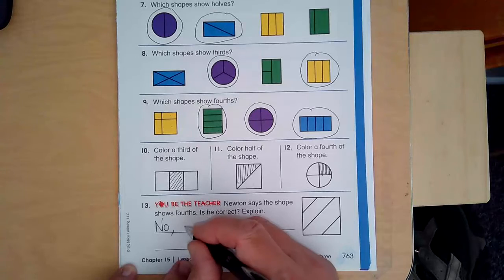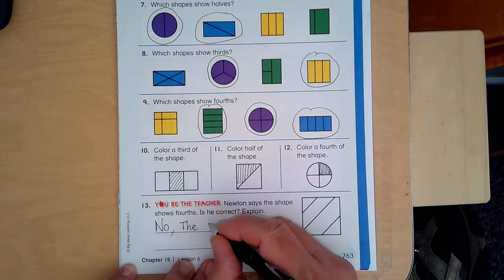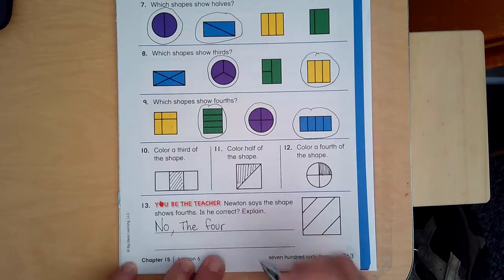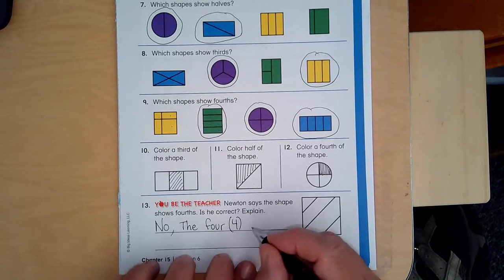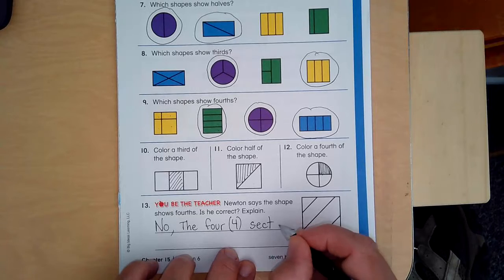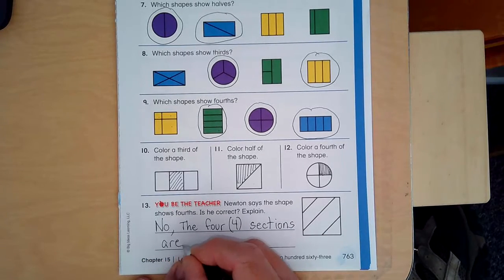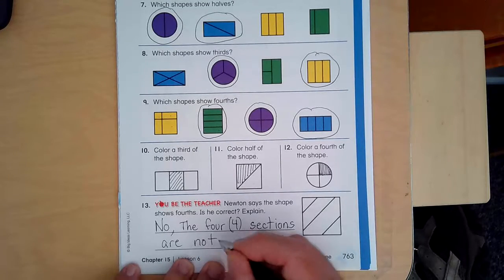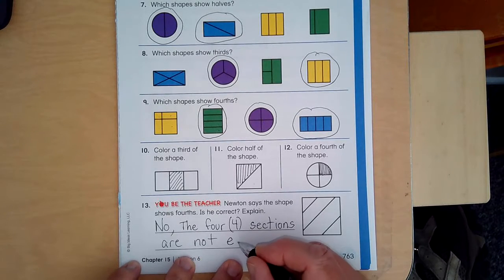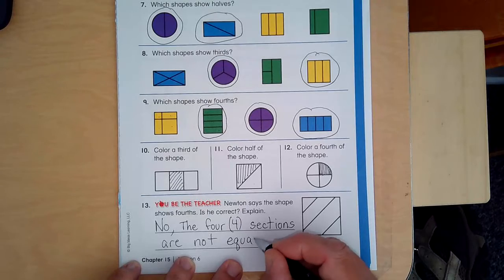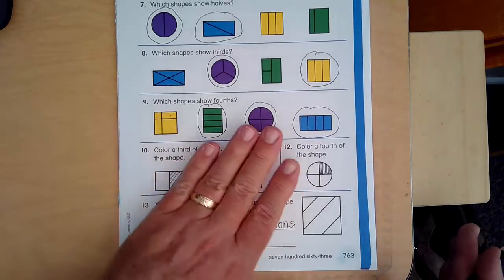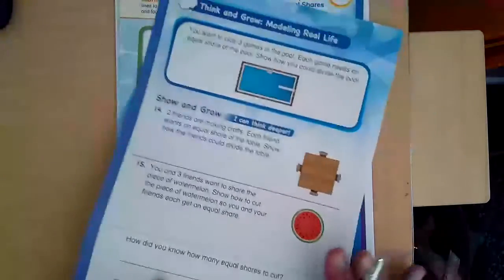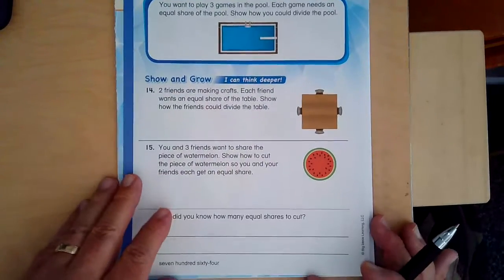And why? The 4, you can write it like this, or you can say the 4 sections are not equal. If it's not all equal, then it's not fourths. All right, let's take a look at the back.